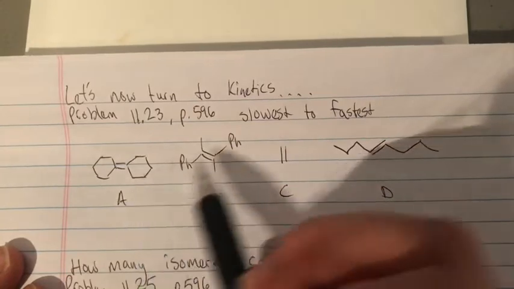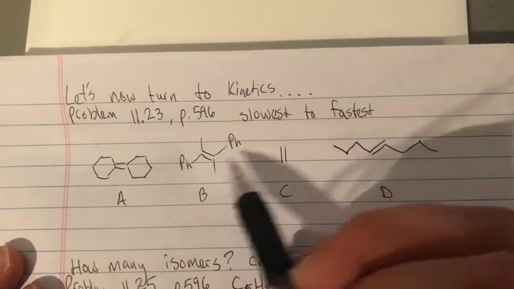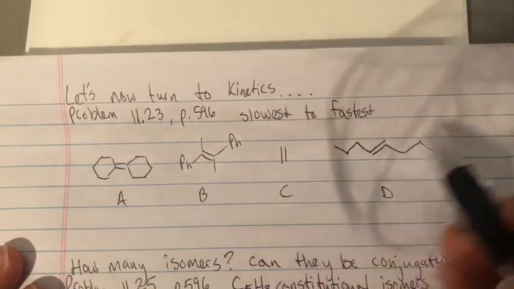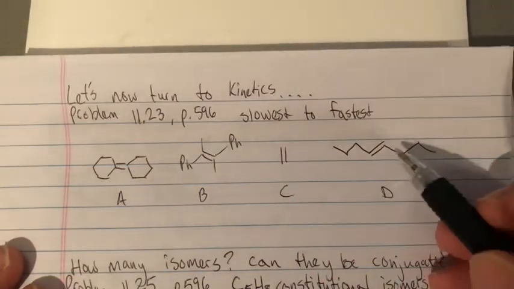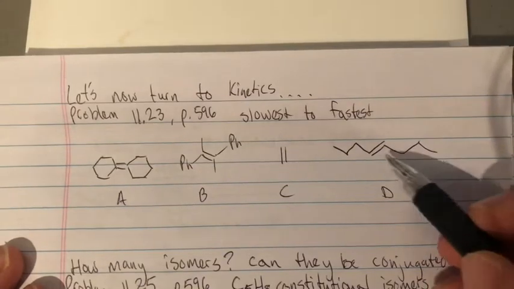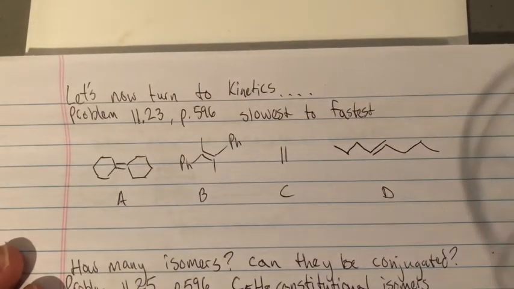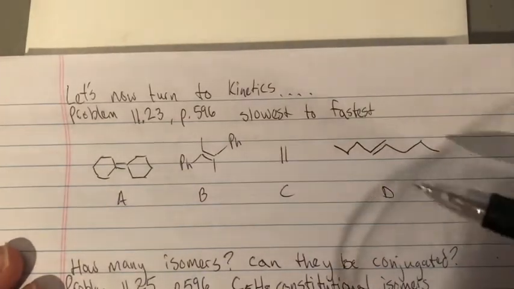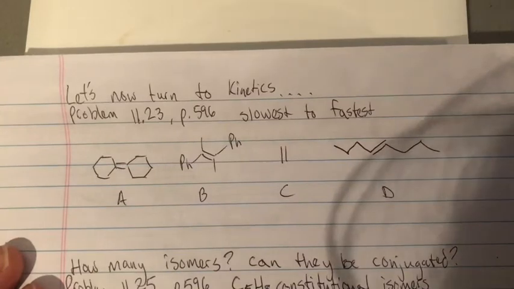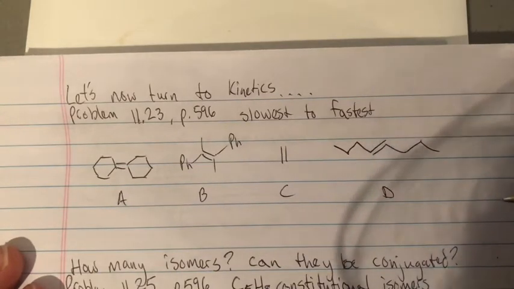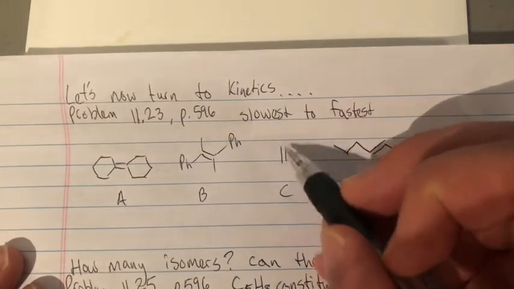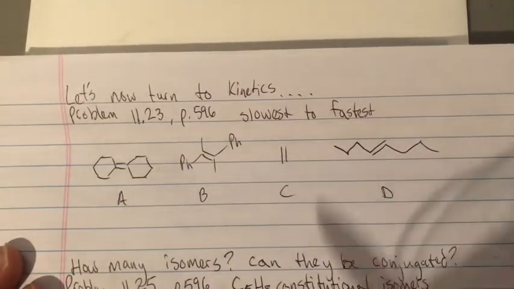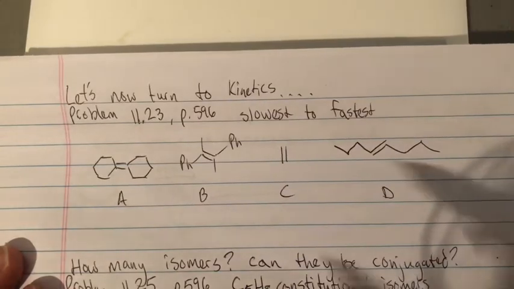So we have tetrasubstituted here, tetrasubstituted here, and we have not substituted at all, ethene, and then we have a trans, sort of linear alkene species here that's disubstituted. If we think in terms of reactivity, we tend to think of something that's more open as being more unstable, right? There's nothing to really stabilize and keep those pi bonds scrunched in there like you see with A and B.